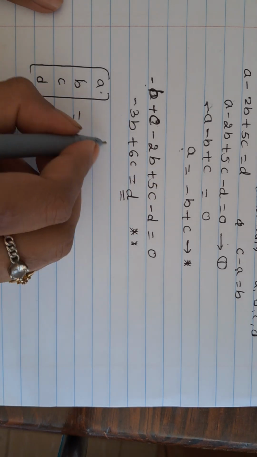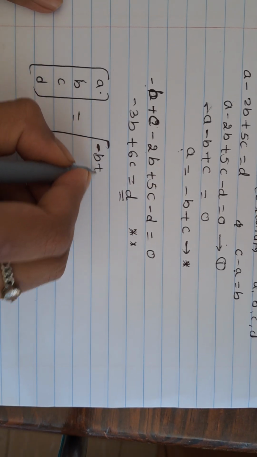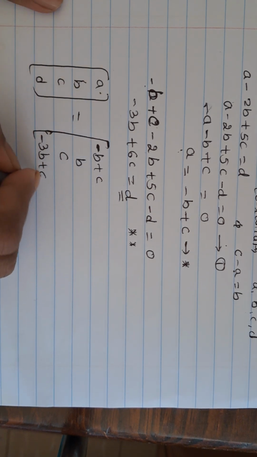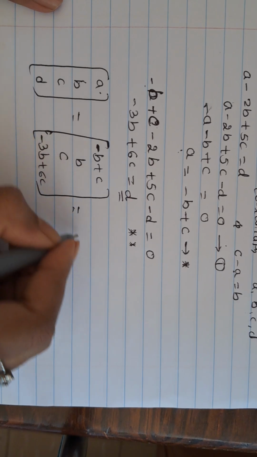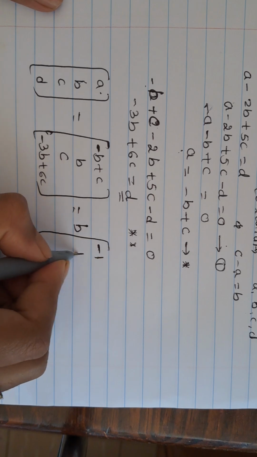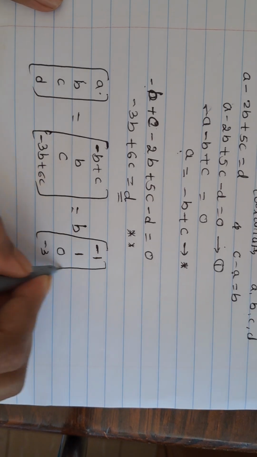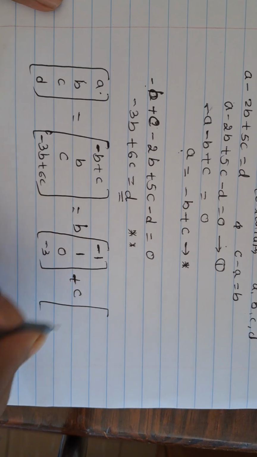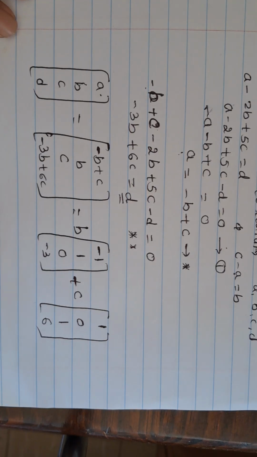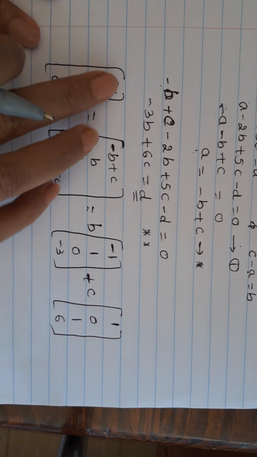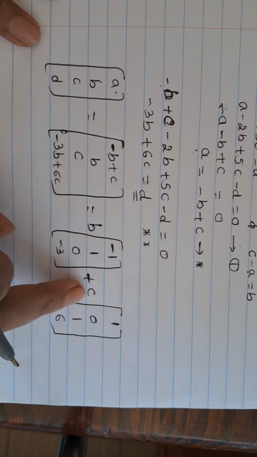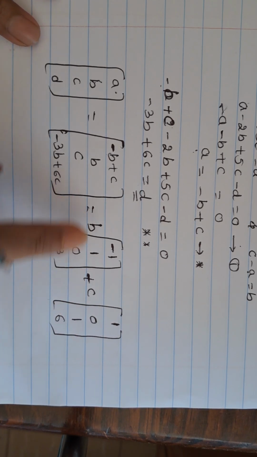A is minus B plus C, B is B, and C is C. D is minus 3B plus 6C, which is equal to B times the vector negative 1, 1, 0, minus 3, plus C times the vector 1, 0, 1, 6. All right. So now we have written A, B, C, D in terms of B times something and C times something. That means B and C are the free variables, so they are free to choose any values.